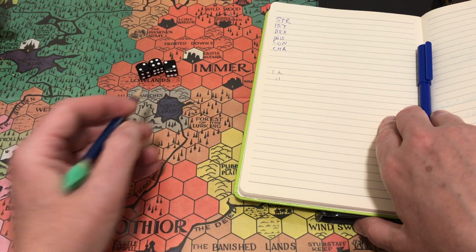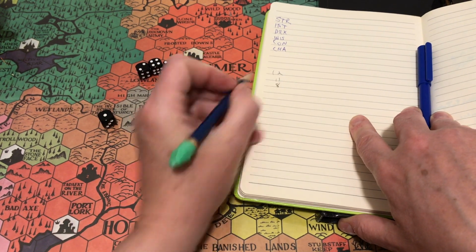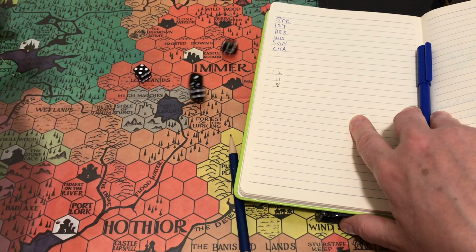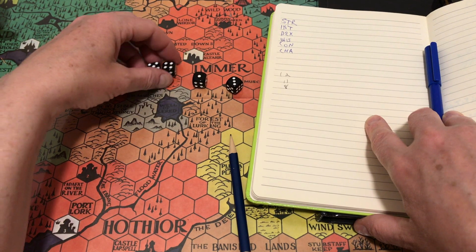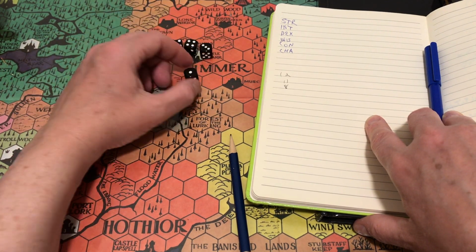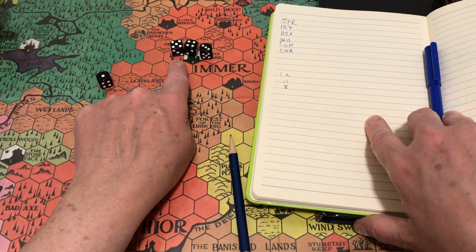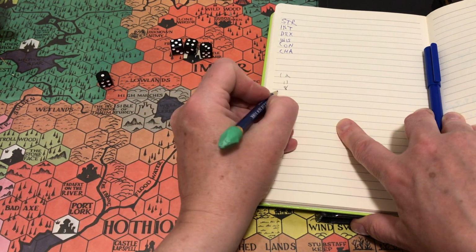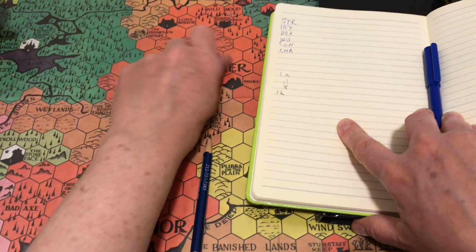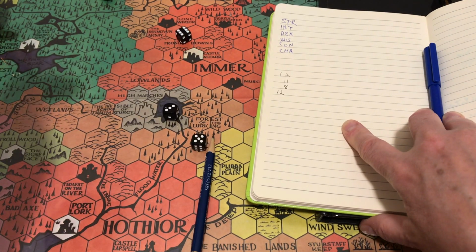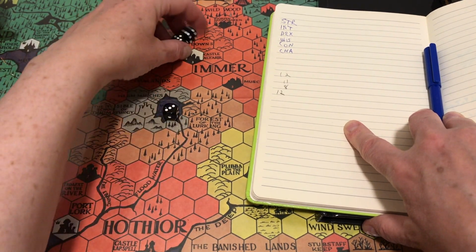Not rolling so great. 7, 8. There is a function, if you don't get a certain high value, you can add one in. We'll talk about that in a second. 9, 10, 11, 12. This is so far not great. And that's something slightly better.